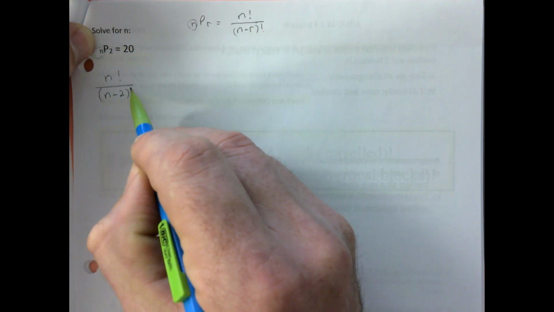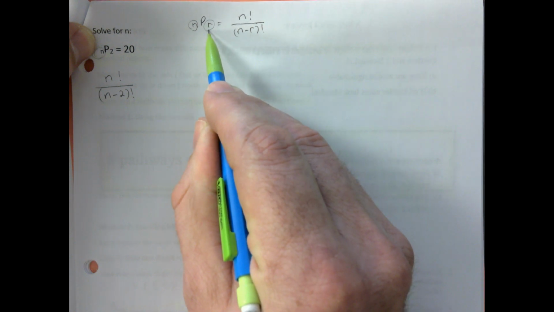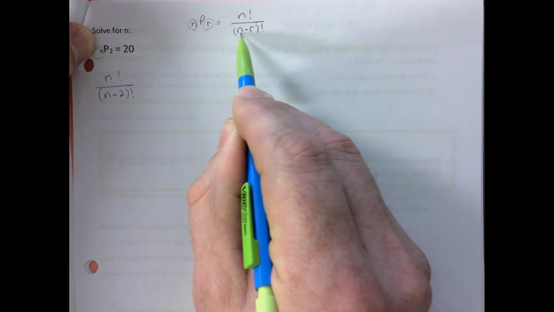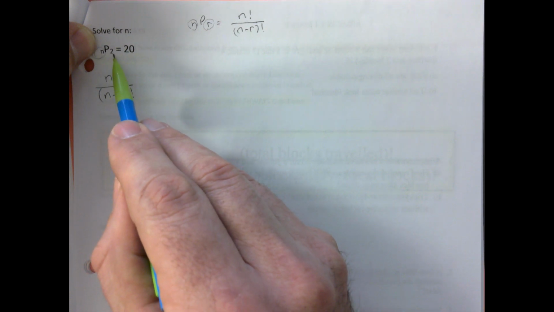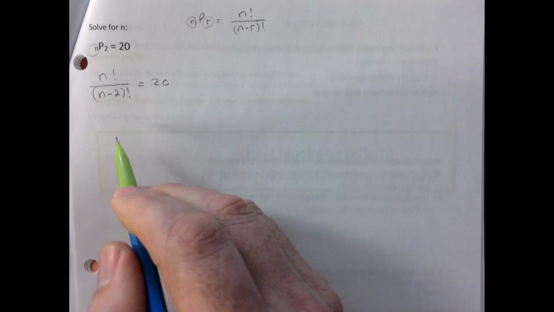R happens to be 2. Right? R happens to be 2. Like whatever that chunk is, you subtract it. It's basically top minus bottom. That's what this is saying. So we do that. Right? n minus r right here. Make sure there's a factorial, and that's supposed to be equal to 20. So this is one extra step that we needed to take to get it to an equation that we recognize.